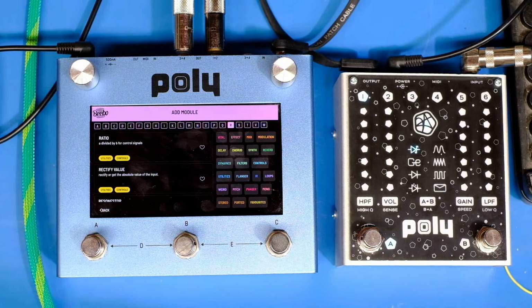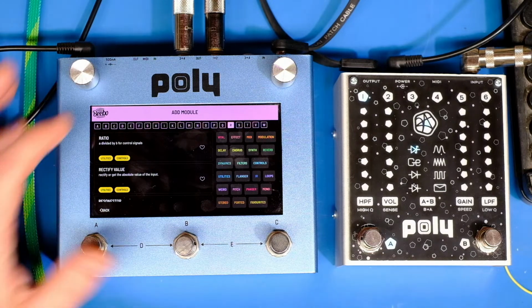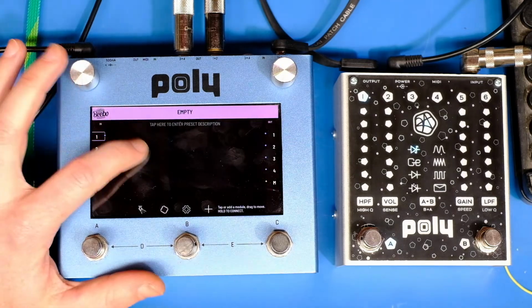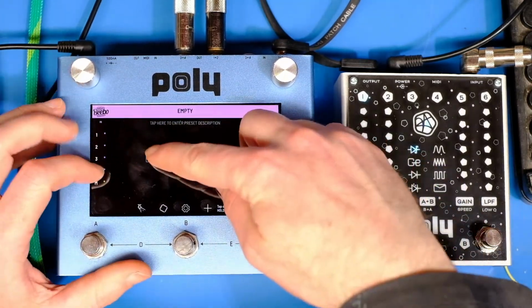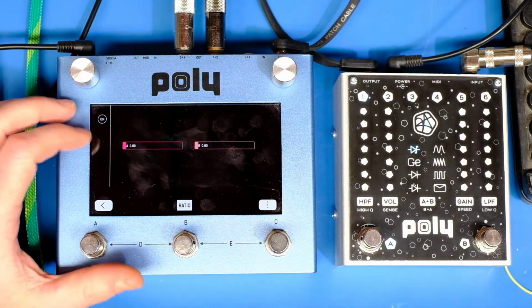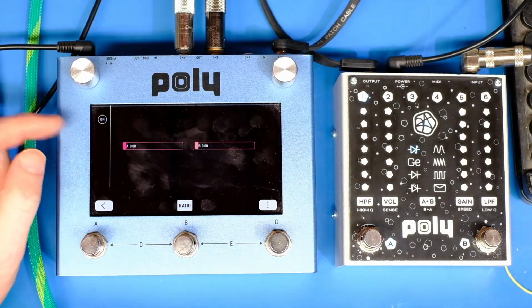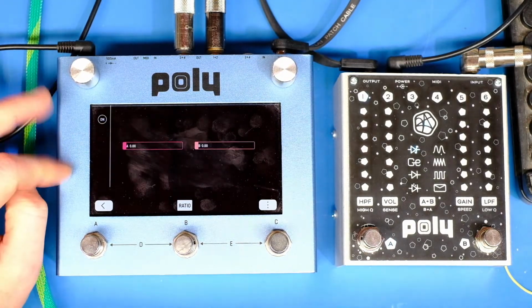Ratio is just another one of the maths ones. They work the same as the other maths ones. It's just divide. You've got two CV inputs and you divide them. Again, this works the same as all the other ones in that it's got CV inputs and constants.